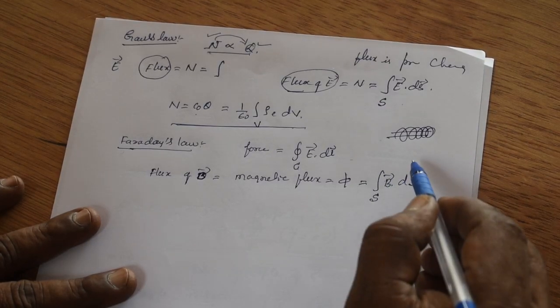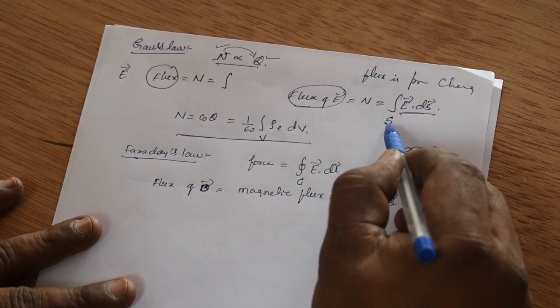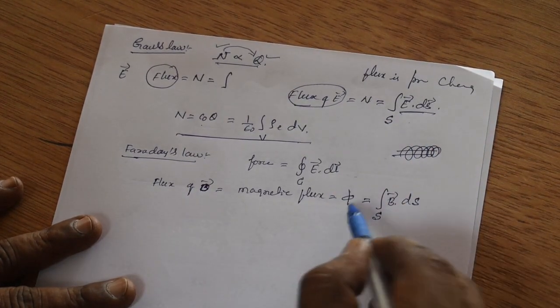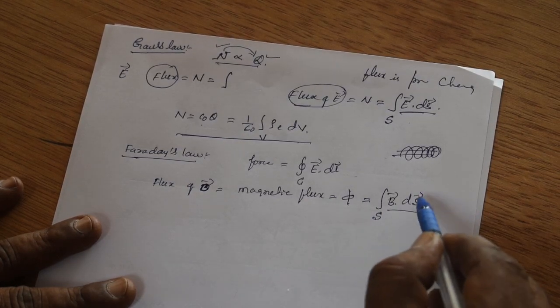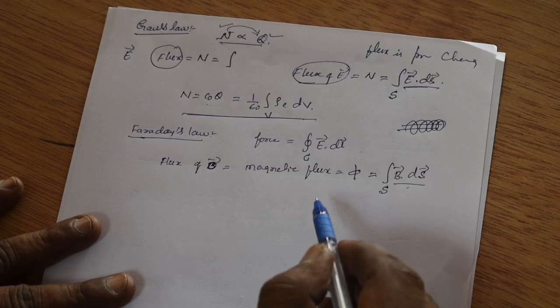If it is electric flux, it is given by the surface integral of E dot ds. If it is magnetic flux, then it is B dot ds. So this is magnetic flux, where S is stationary.